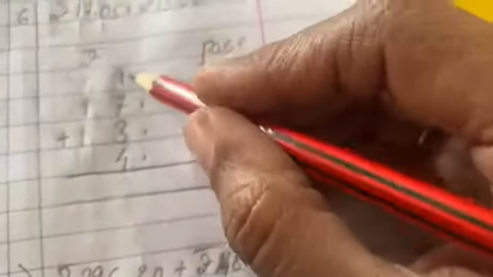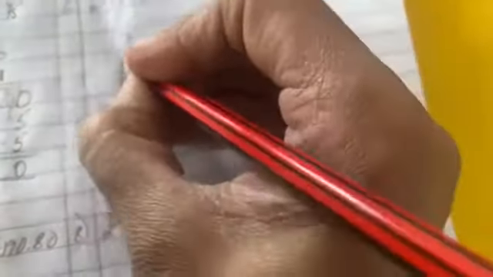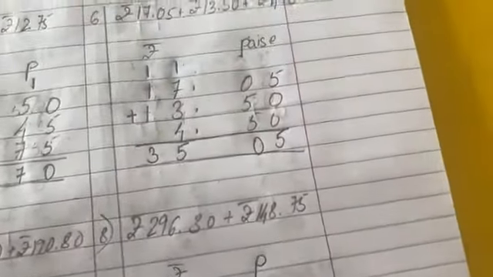7 plus 1 is 8. 8 plus 3, 9, 10, 11. 11 plus 4 is 15. And 1 goes up. Now 1, 2 and 3. So the answer is 35.05.